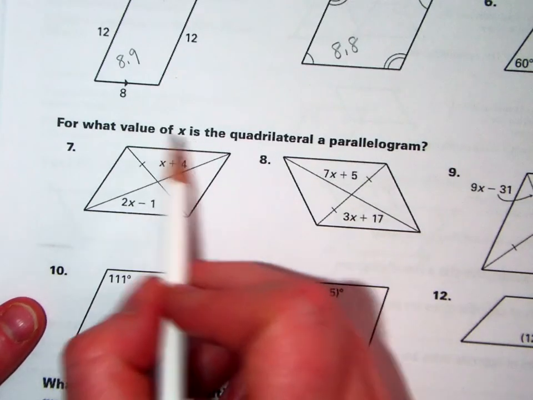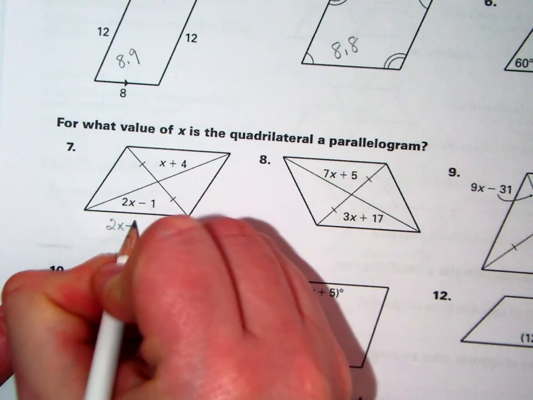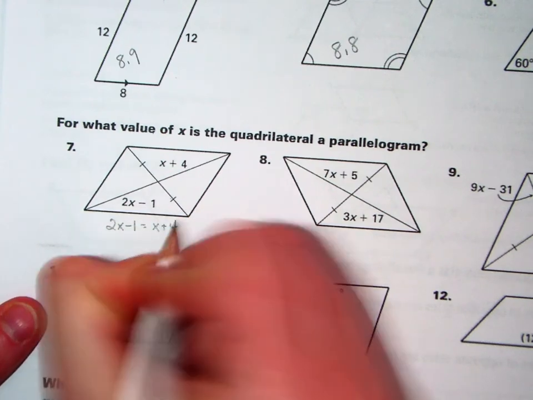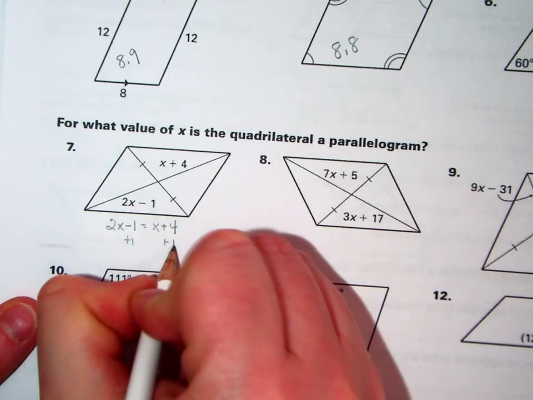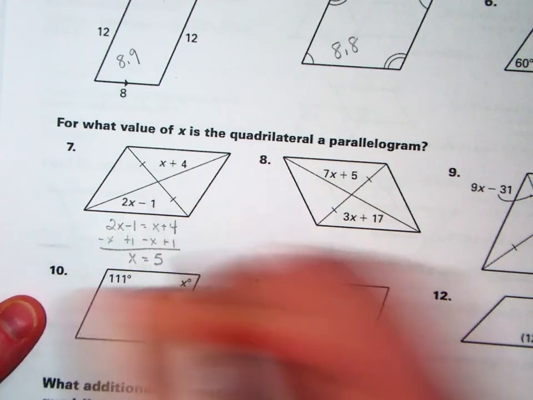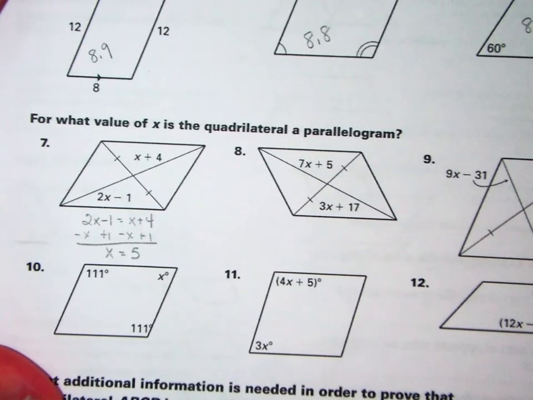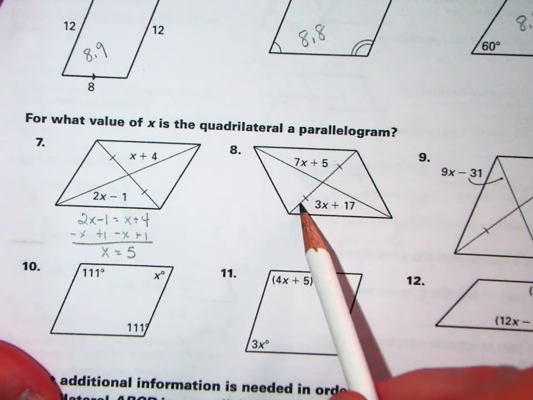So finding values. Bisected. Okay. Same thing with this one.